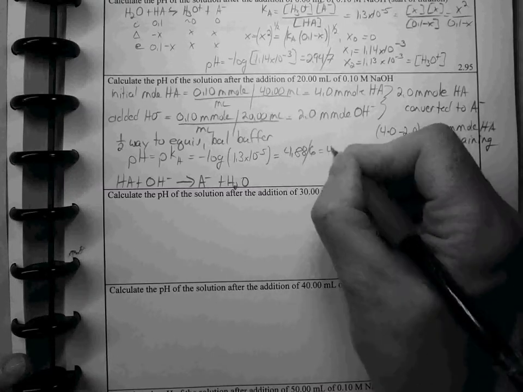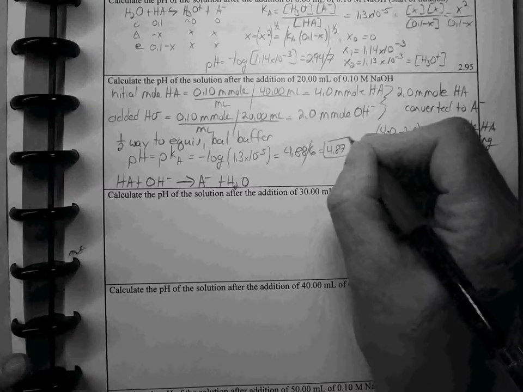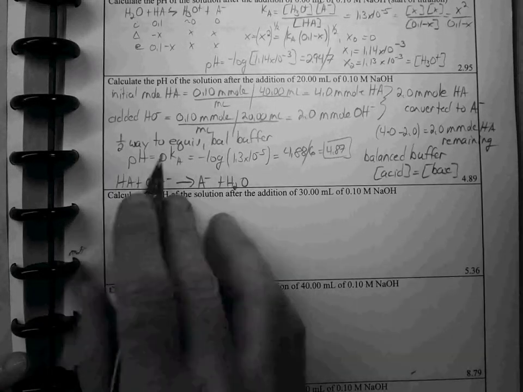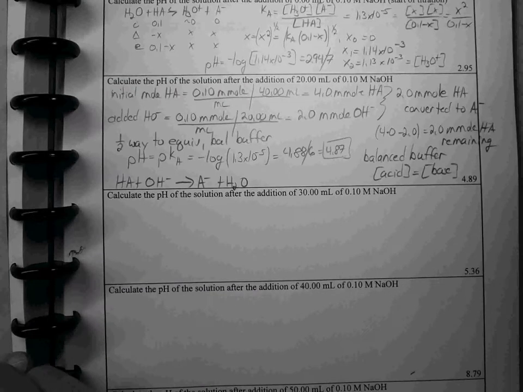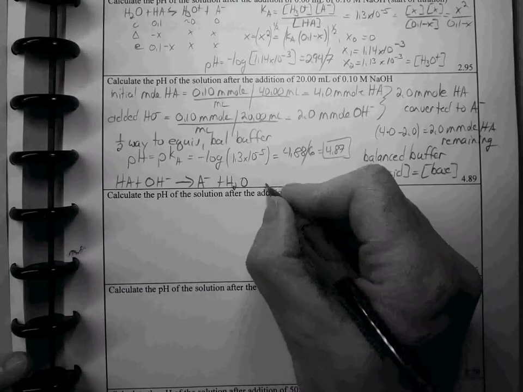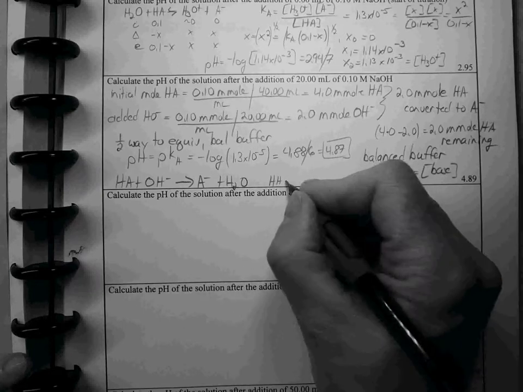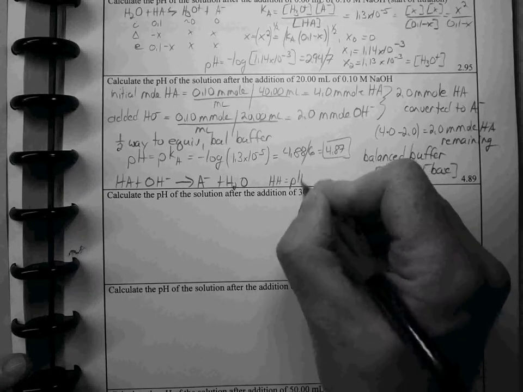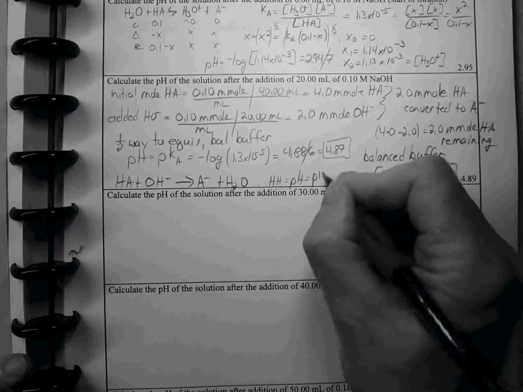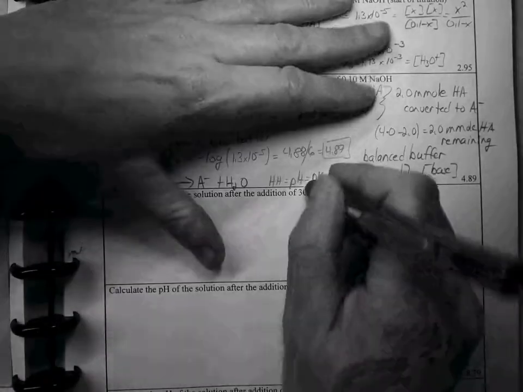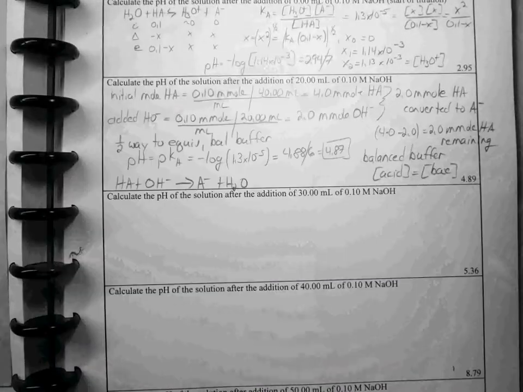Okay, 4.87. Okay, just to be sure, I kind of skipped over this. The reason pH is equal to pKa at this point is because if you look at the Henderson-Hasselbalch, you have pH is equal to pKa plus, I can't get it. Let's try this.